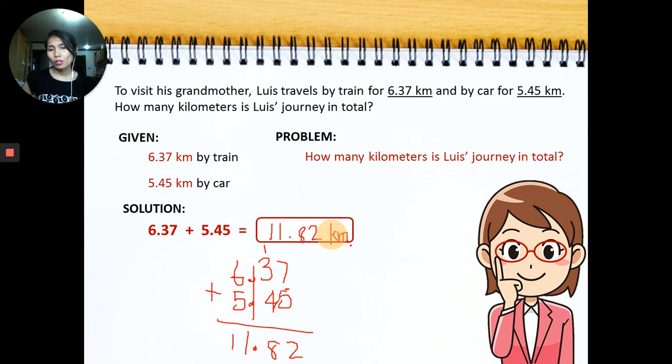So that's the total journey Luis has been to get to his grandmother, 11.82 kilometers. All right, don't forget that the given, the problem, and the solution, these are the three things you need to identify to be able to solve the problem.